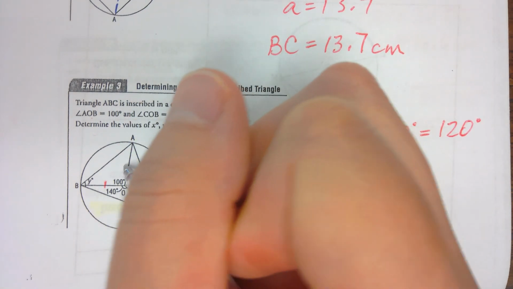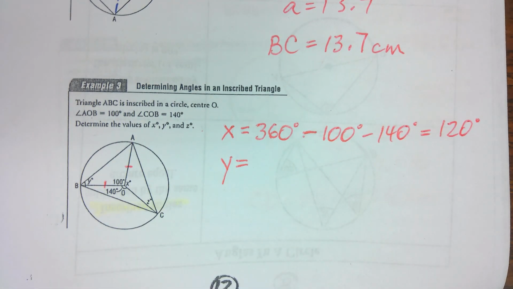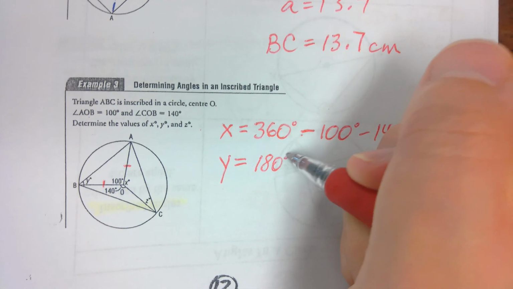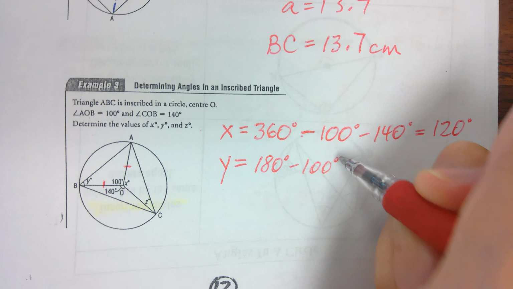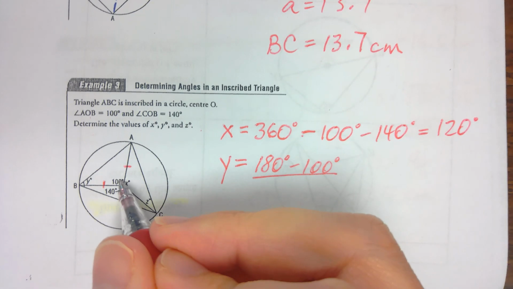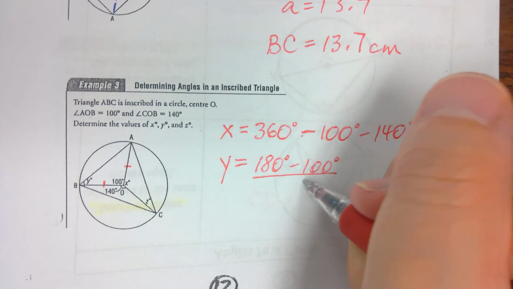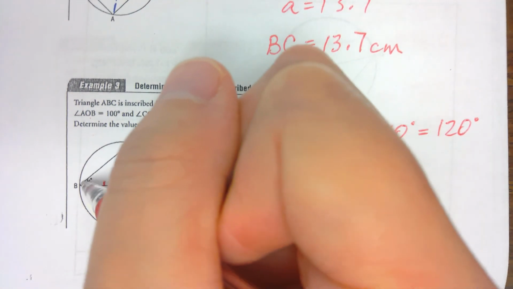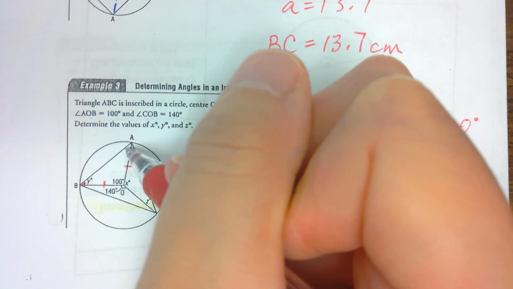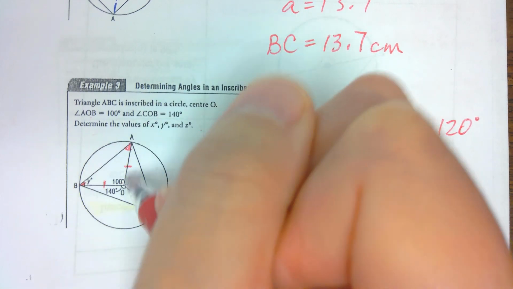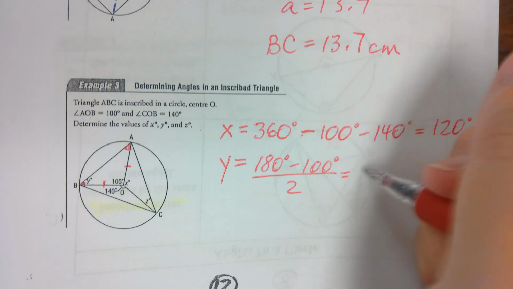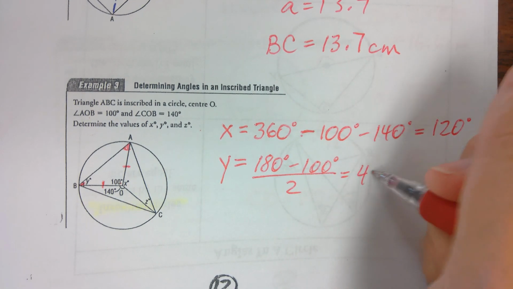Good. 180 minus 100, because this is 100 right here. So that's 80, and then you have to split that between these two angles, because I know this triangle adds up to 180. So 80 divided by 2, that means that's 40 degrees.